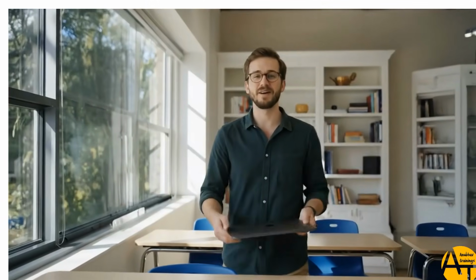Perfect. Today, we're creating our very first SAP UI5 application in Business Application Studio. Honestly, I started my Fiori journey the same way, learning step by step from Anubhav trainings. Okay, let's start.